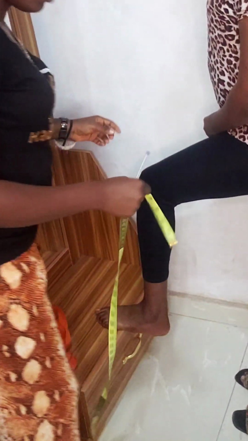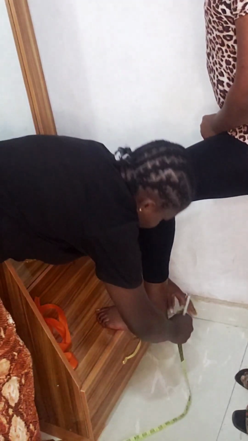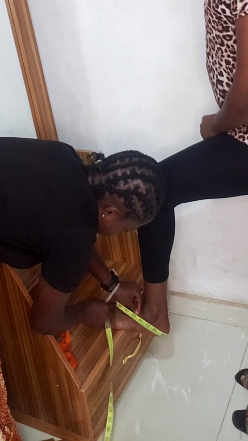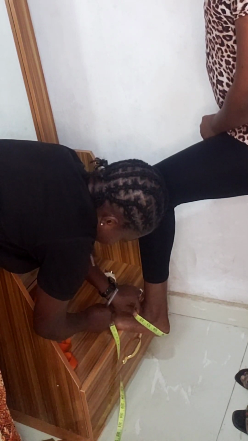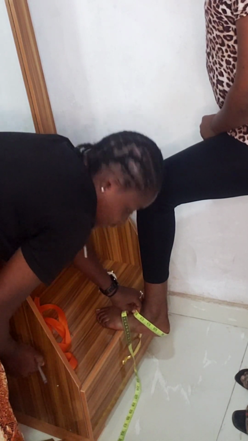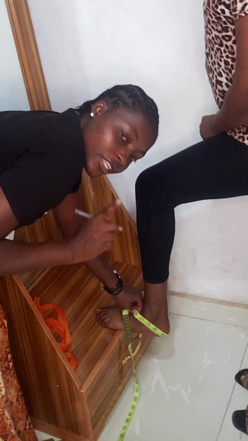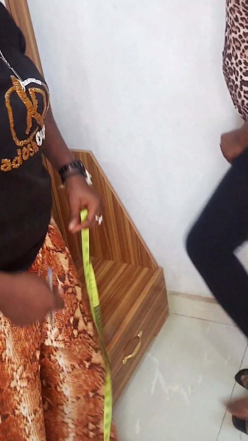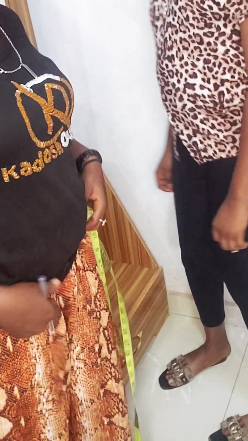You pick the heel, you put the tape around the heel, and you bring it forward like this, and you ensure you have a finger underneath, and that gives you the ankle measurement, which is 12.75. So if you sew any trouser with this kind of opening, it will definitely enter her freely. She'll be able to wear it freely.